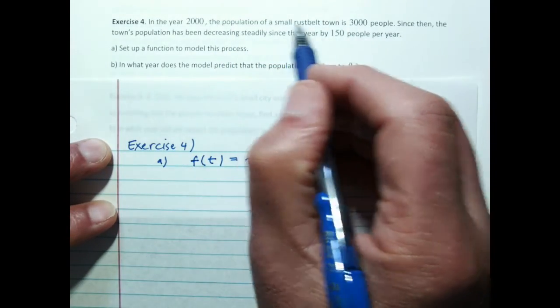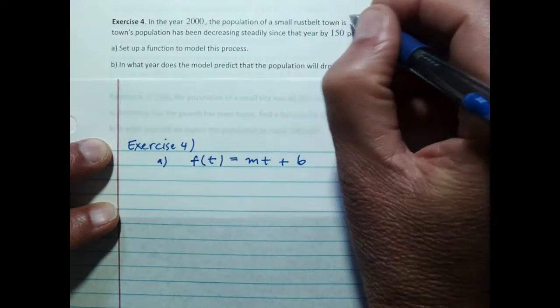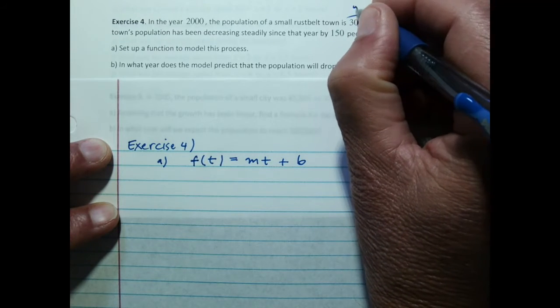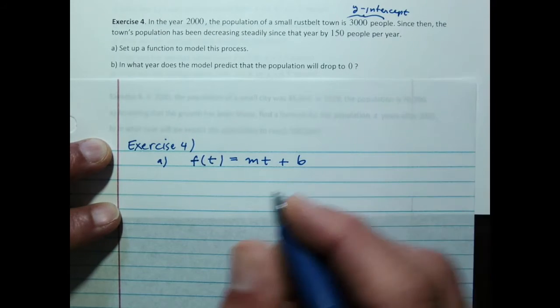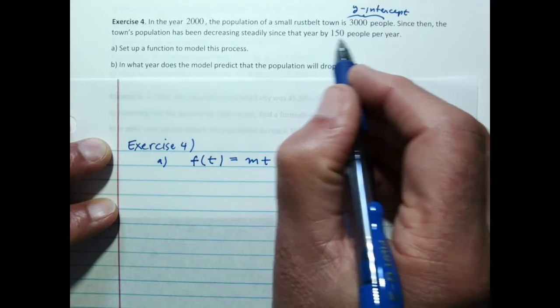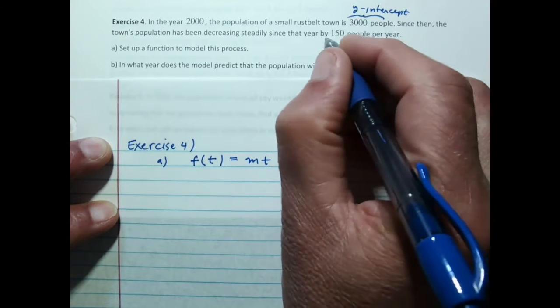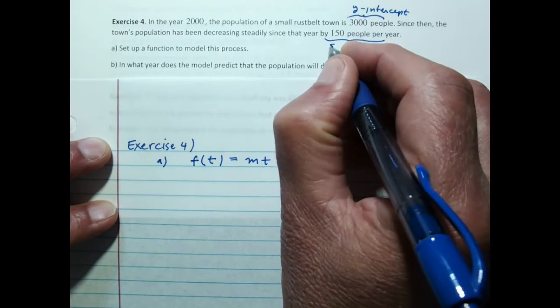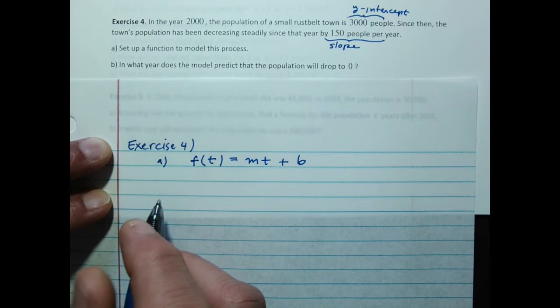Now, the population in the year 2000 is 3,000 people. So if I let t equal 0 correspond to 2000, 3,000 will be my y-intercept value, my b value. So I have a value for b. 150 people per year, that's the constant rate of change, and that's the slope of the linear function, the amount it's changing by each year.